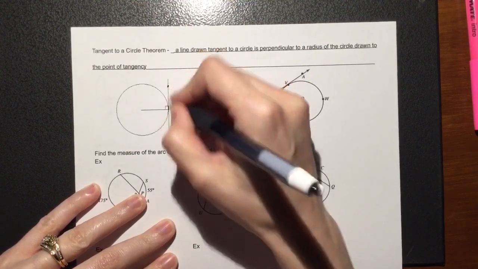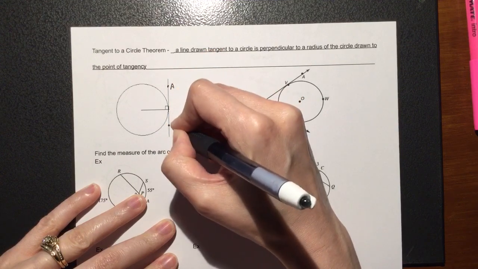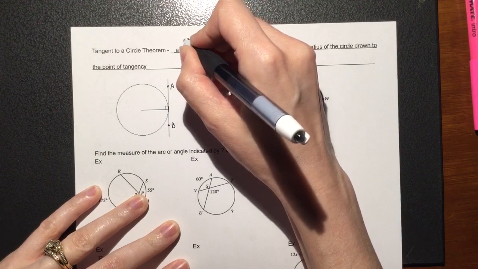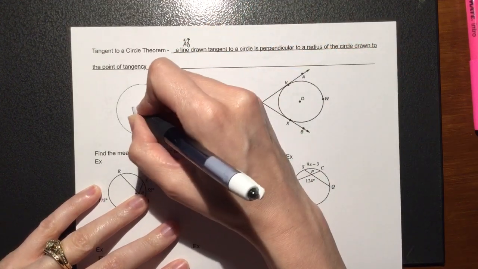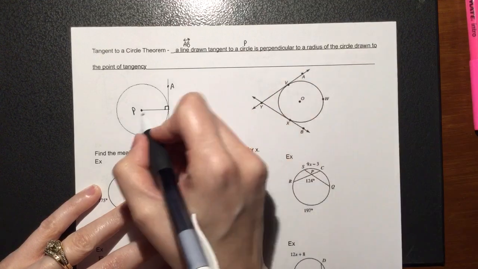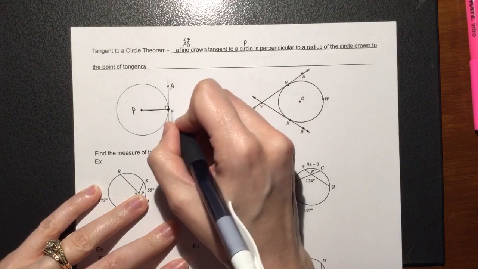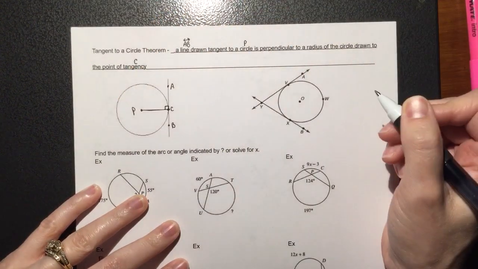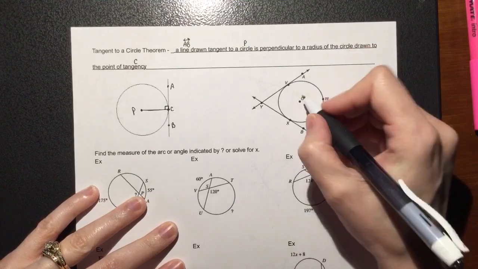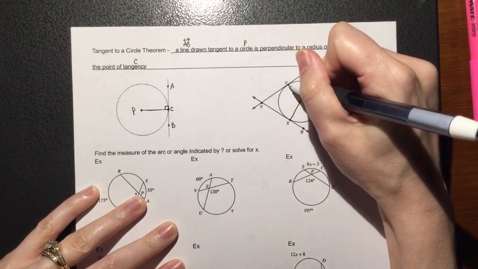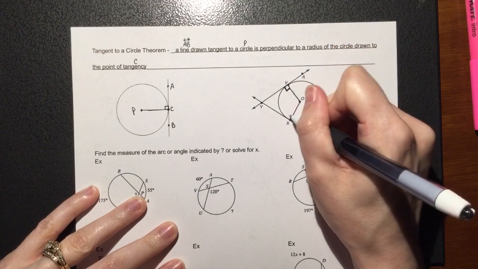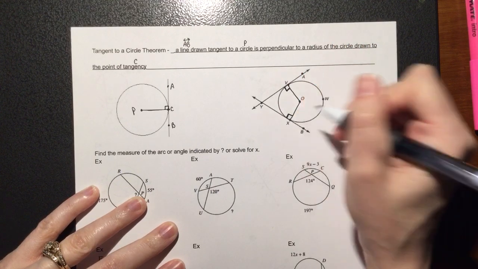So this line right here, line AB, is drawn tangent to circle, let's go P. It's going to be perpendicular to a radius of the circle drawn to the point of tangency, and let's call that C. So that's the tangent circle theorem. Whenever you get two tangents together, you're going to have this right here. And so there's a 90-degree angle right there. There's a 90-degree angle right there.